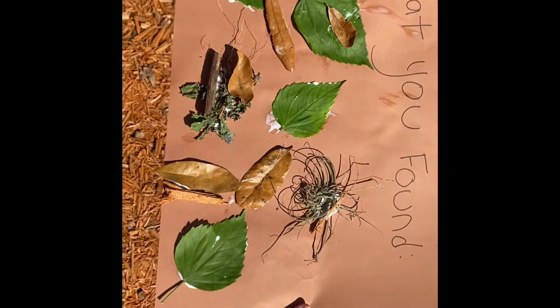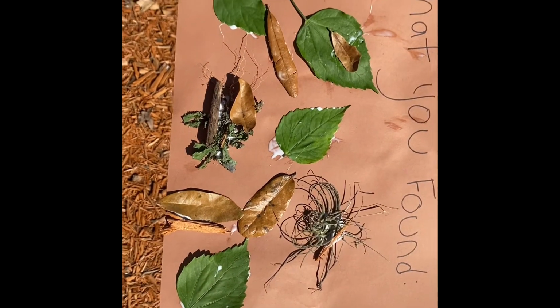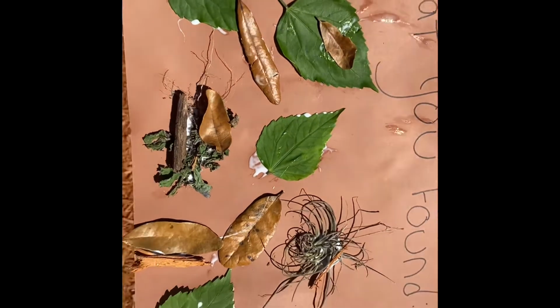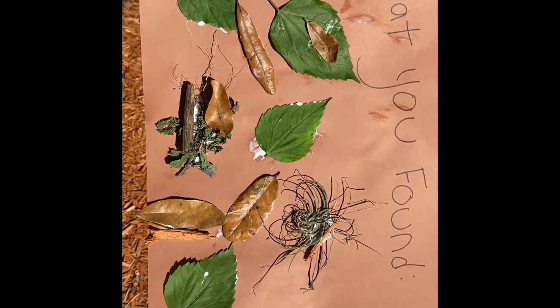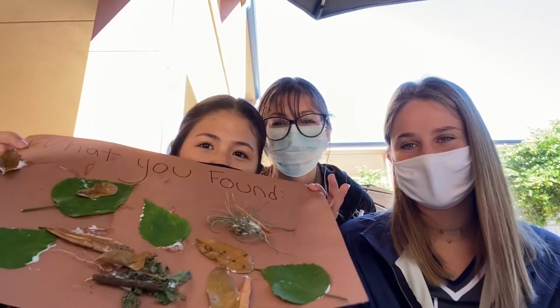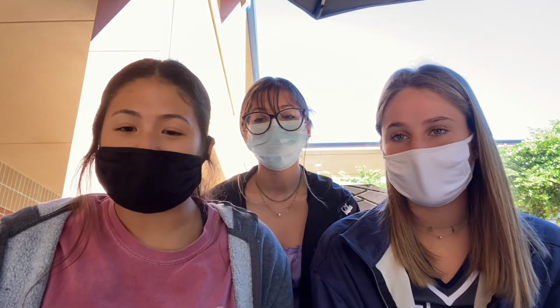Okay, so this is the end result, and I cannot wait for the glue to dry so I can put it up in Miss Legler's room, and I really had a lot of fun. Okay, so we finished gluing all of our stuff onto our big brown paper. I really want to see what you guys did, so send it to Miss Legler so I can see how long it took you guys to find some of the material. I know it was really hard for me to find some of this stuff here.